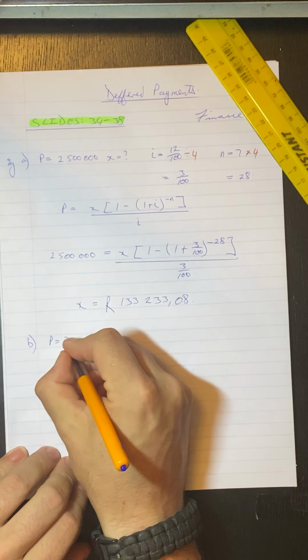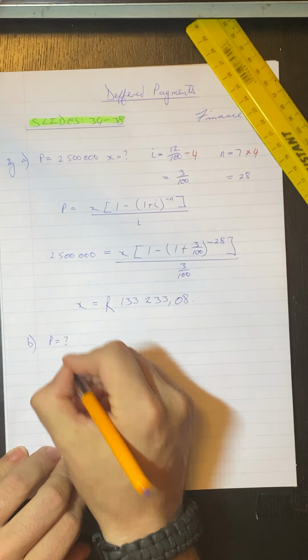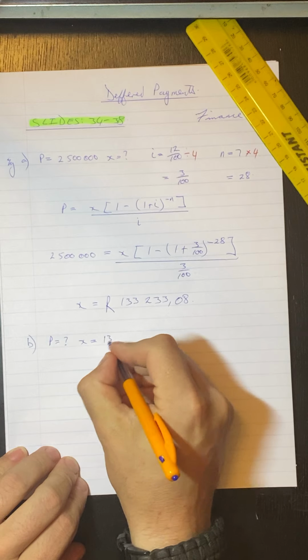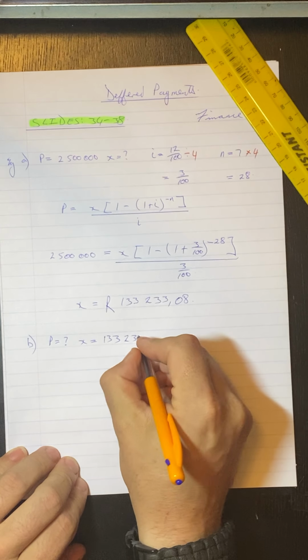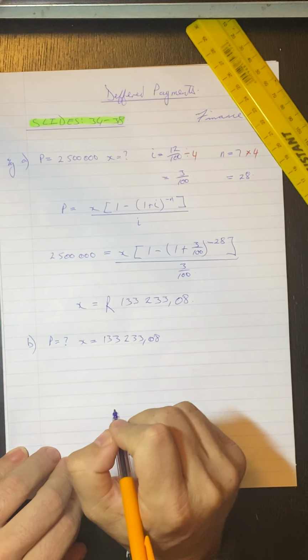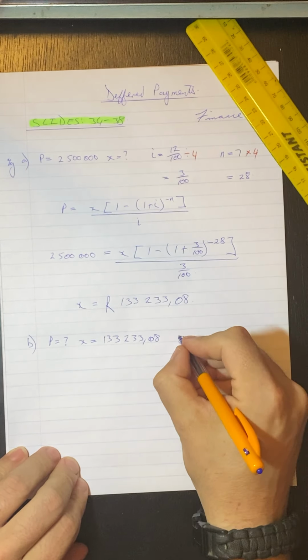So P is equal to, we don't know. X is equal to our quarterly payments. We've just worked it out over here, 133,233 Rand and 8 cents. Our interest hasn't changed. It's still this 3 over 100.